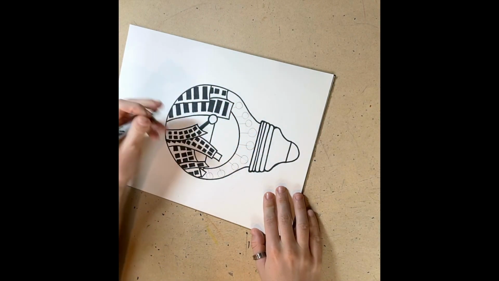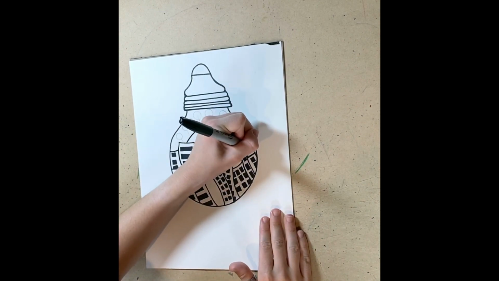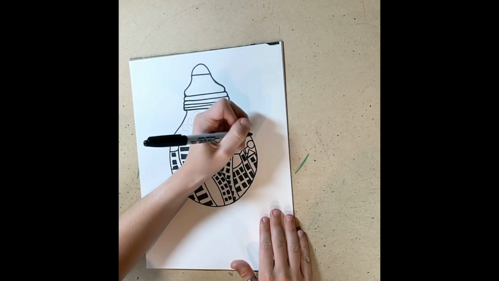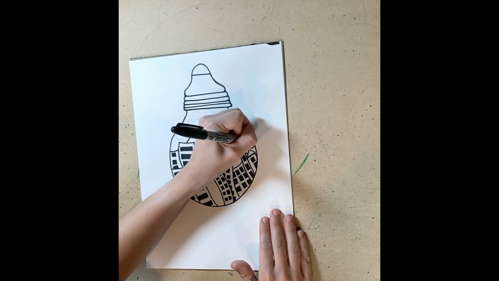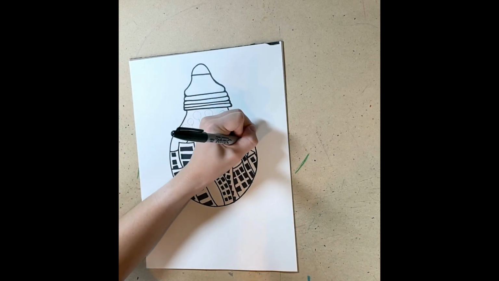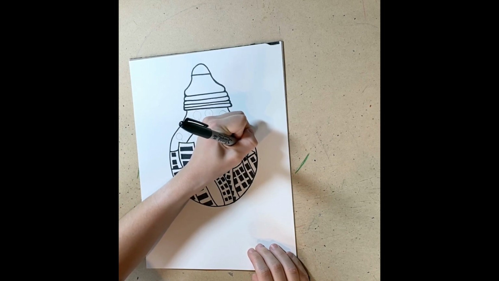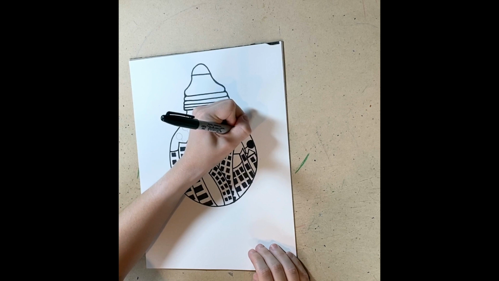I'm going to add a little bit of a shine to the circles. So I'm going to add a little opening to my circle. Well, let me do it for this one.